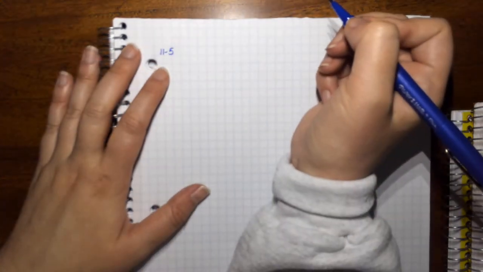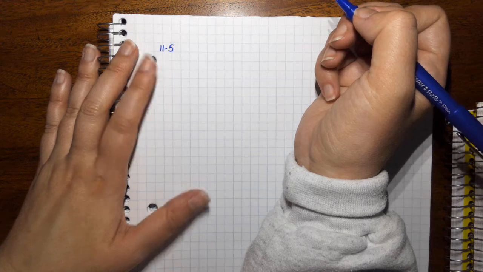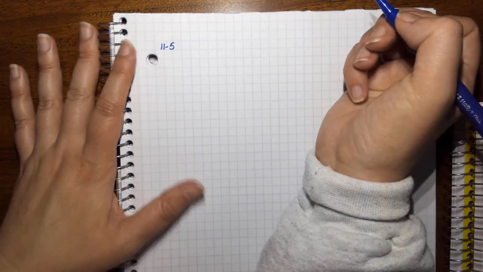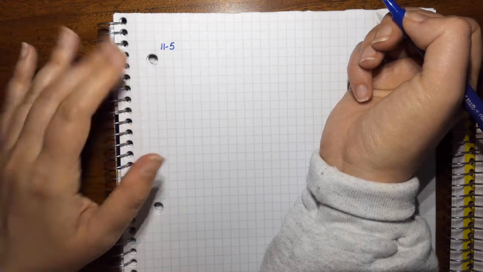Last problem. 11-5. We are going to simplify these properly, and we are going to state excluded values.